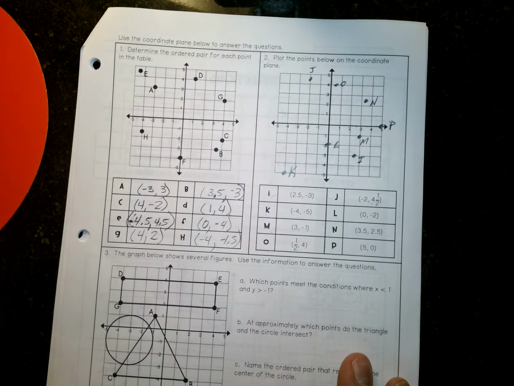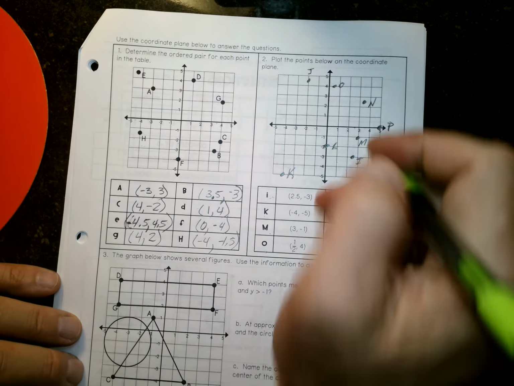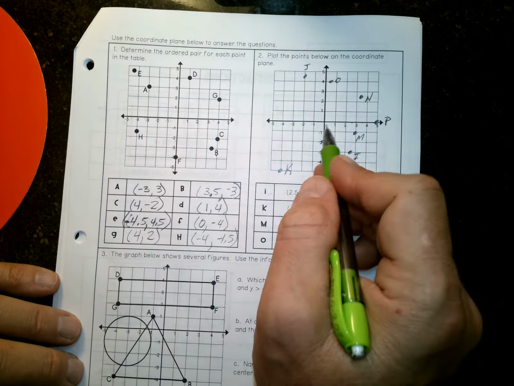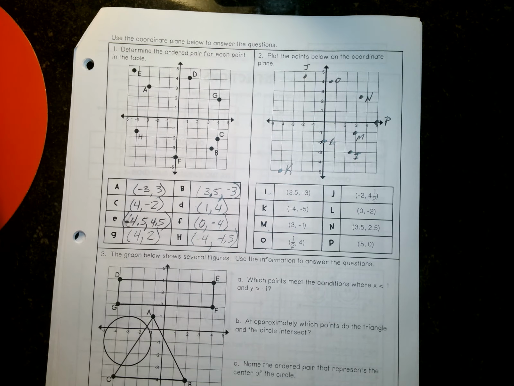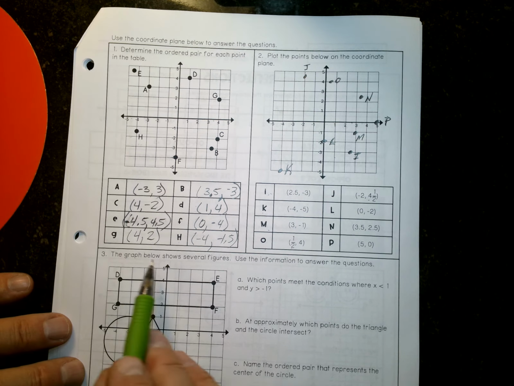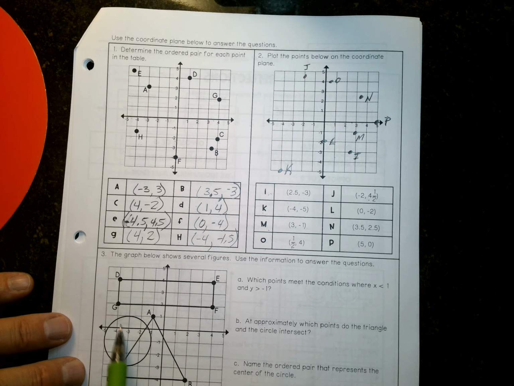So just a little graphing exercise. And again, we have our 4 quadrants, X and Y. There's the point of origin. All right, let's slide down to the last piece here and see what they're asking us to do. The graph below shows several figures. Which points meet the condition where X is less than 1 and Y is greater than negative 1?